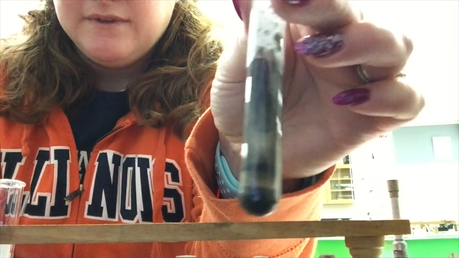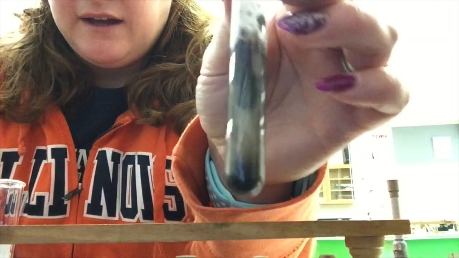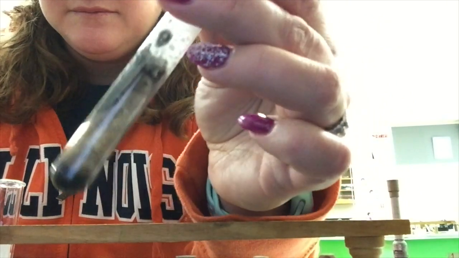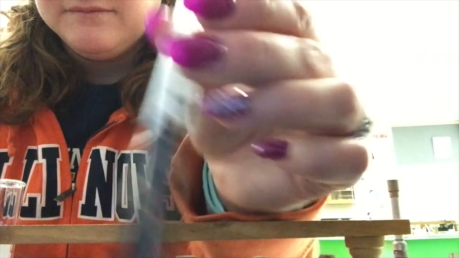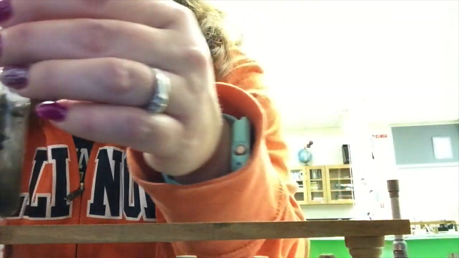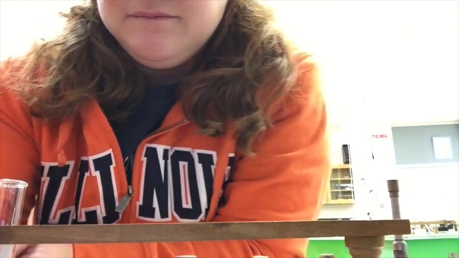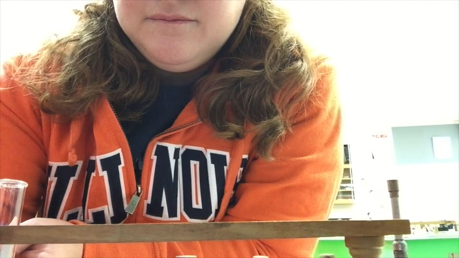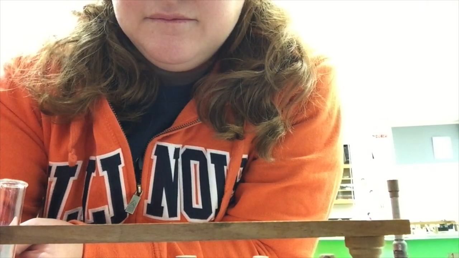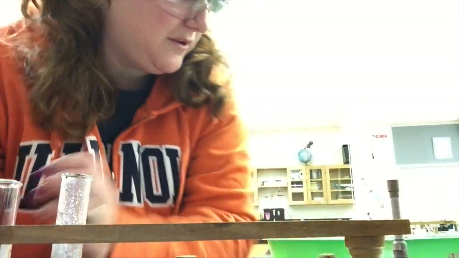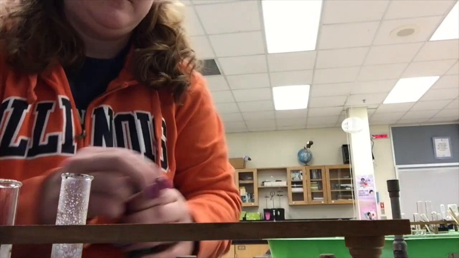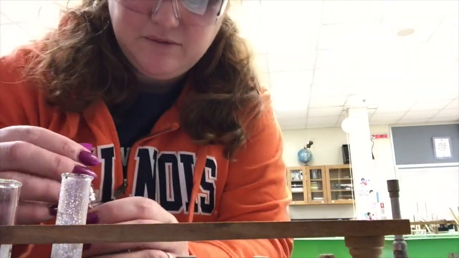Alright. It got hot. There was a lot of steam. I'm going to try that again, and I'm going to add an even smaller amount of manganese dioxide so you don't see so much black.